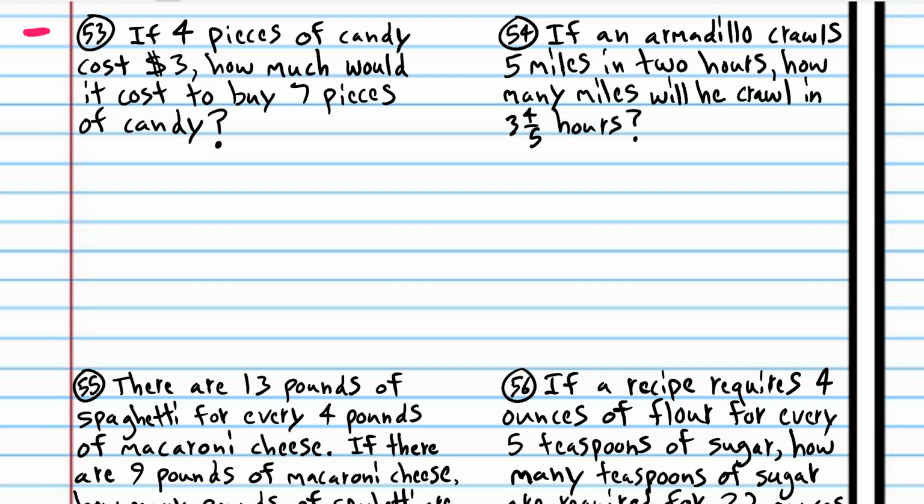If 4 pieces of candy cost $3, how much would it cost to buy 7 pieces of candy? So it's the same procedure. Obviously, we can see that this is not an easy problem to answer here. So we take the first 2 numbers they give us, we find the unit rate, and then we use that unit rate to solve the problem. So it's a 2-step problem.